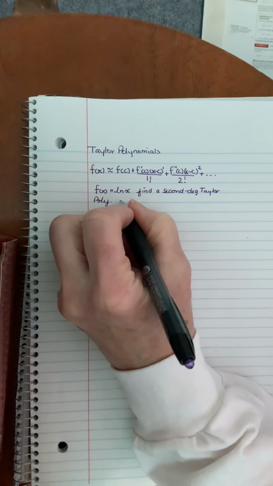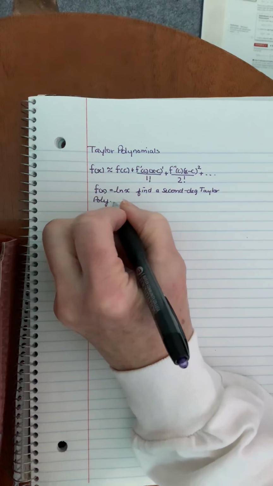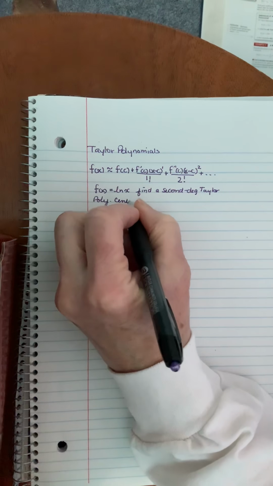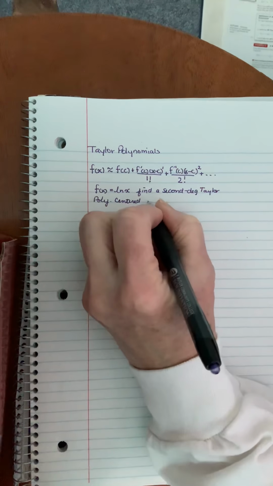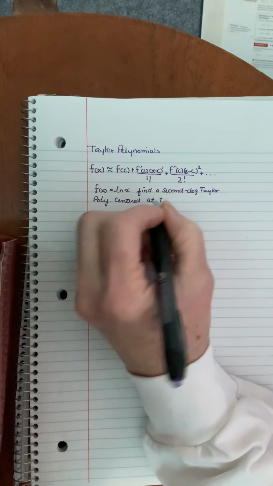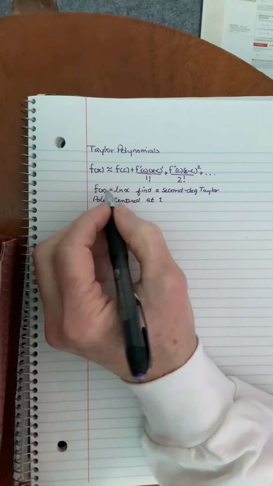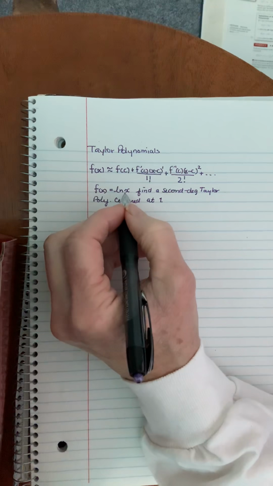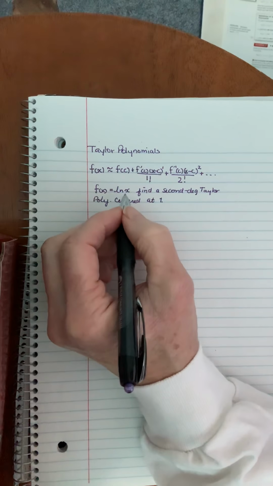Now let's center this. So let's say it's centered at 1. Now you can center it anywhere you want as long as the natural log of x is defined.